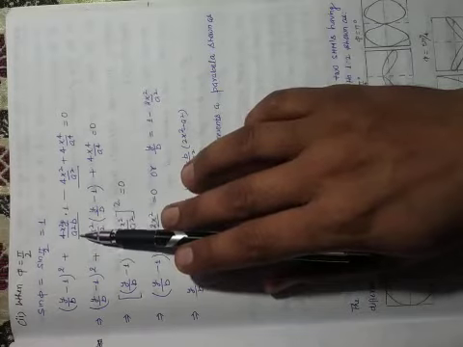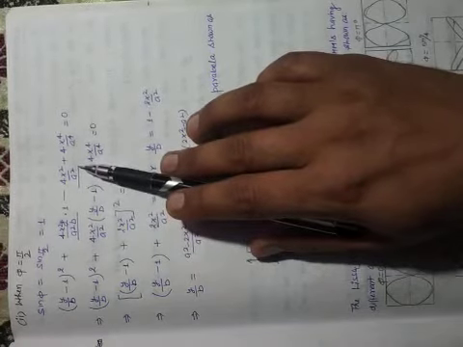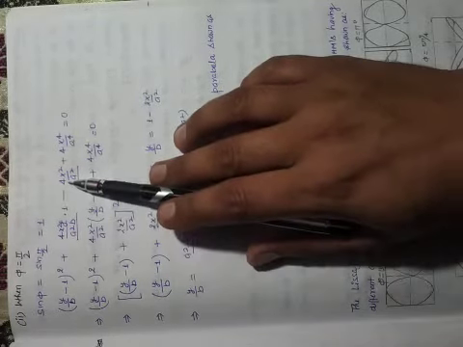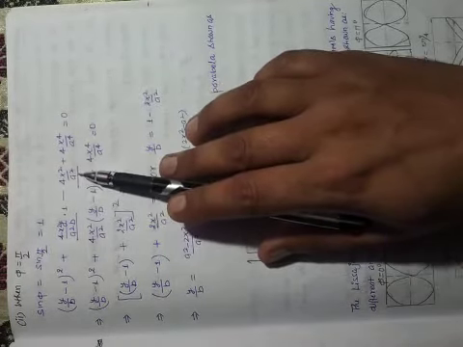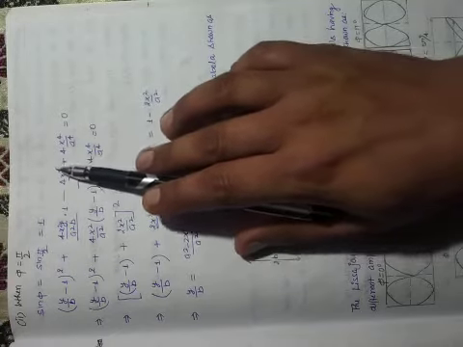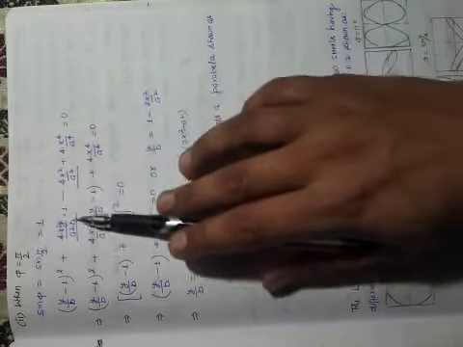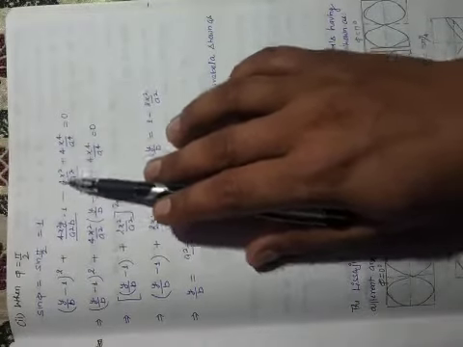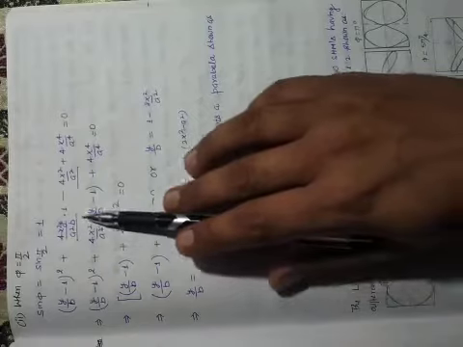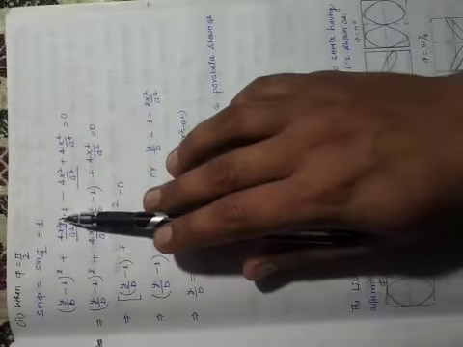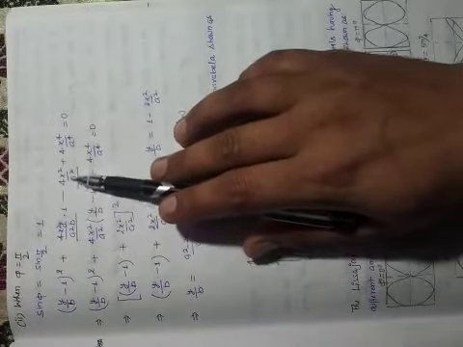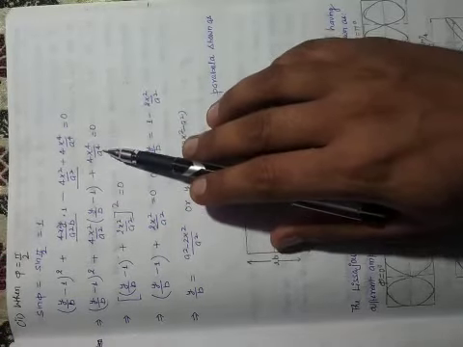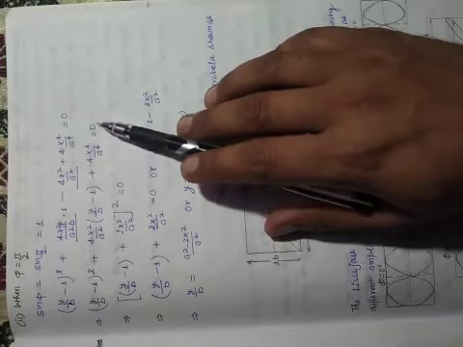Look at these two terms, this term and this term have common 4x square over a square. So take common 4x square over a square, and you are left with y over b and minus 1 here, and plus 4x to the power 4 over a to the power 4 will be the same, equal to 0.